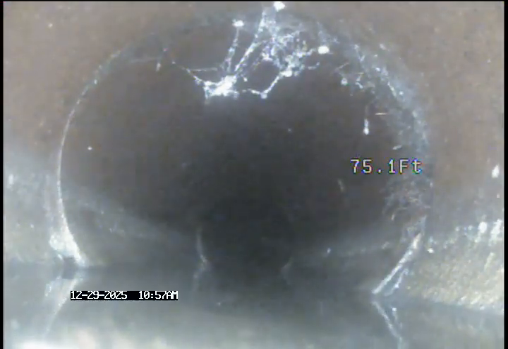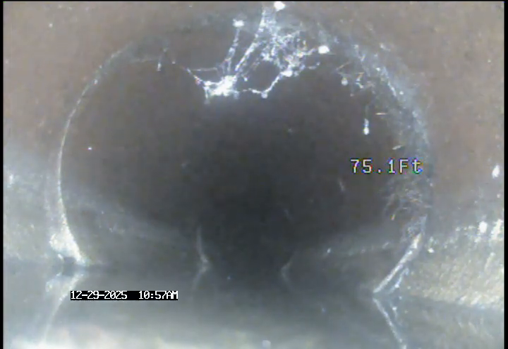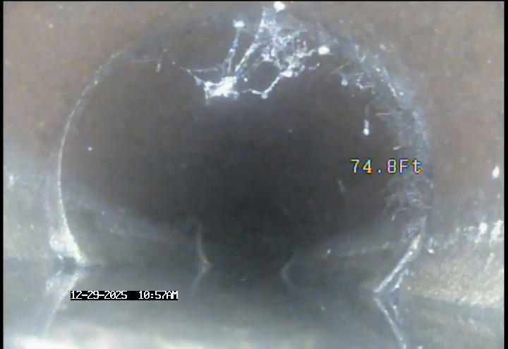See the water still kind of sloshing around as we're coming through all of this. Definitely a lot of persistent pooling. Remaining root at 75. Seems to be a path of flow on the bottom.